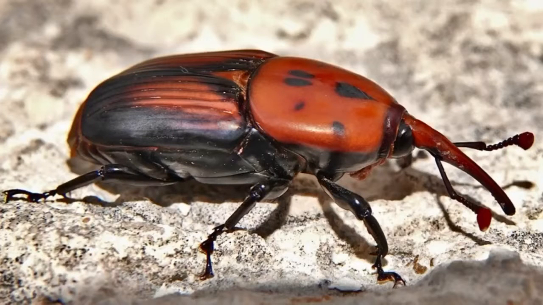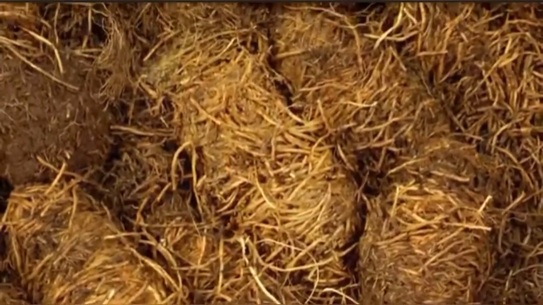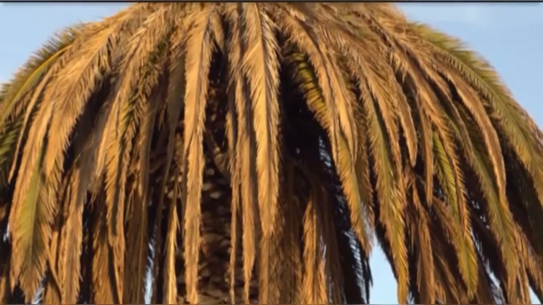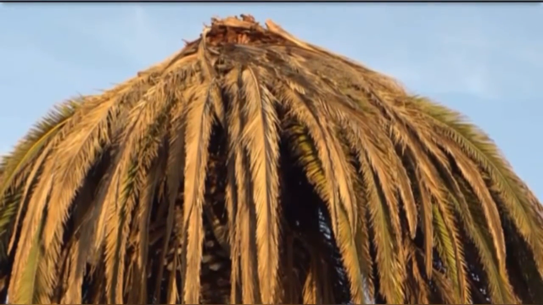This invasive species, named Rhynchophorus ferrugineus, by its common name is the red palm weevil. We can identify this species by the reddish-brown color of the body and the long curved rostrum or snout. This species usually inhabits the trunk of the palm tree, where the eggs are also laid.